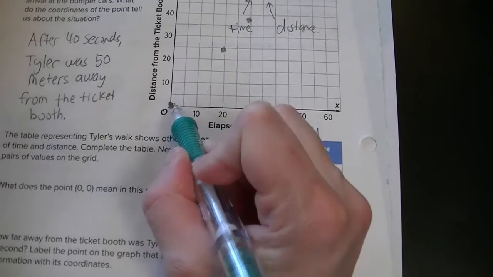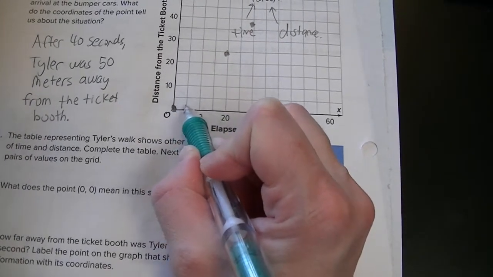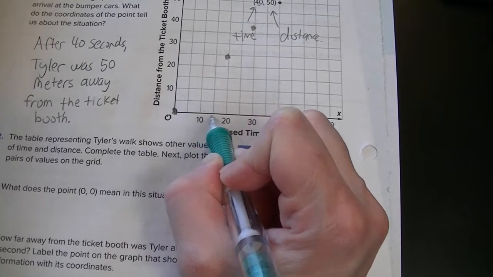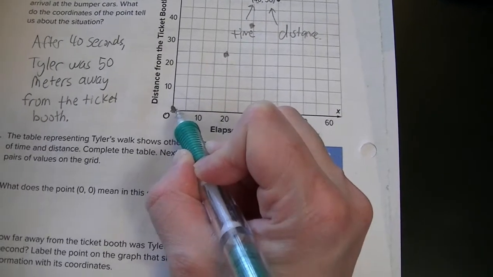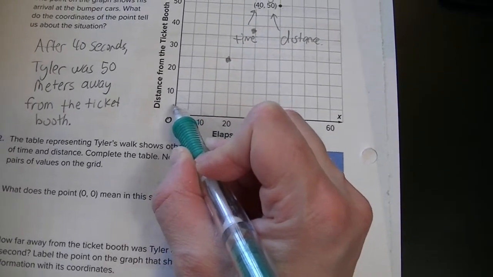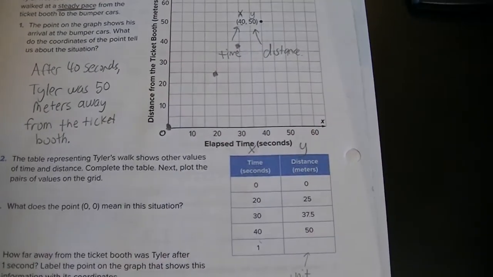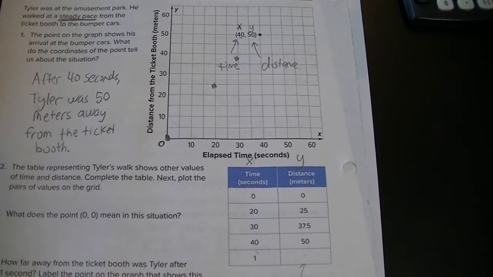Okay, and I can't really tell where 1 would be right there. I know this would be 5 because the intervals that we're jumping by are 5s. So 1 would be like right there, but it's hard to tell what the corresponding y value would be. So folks, let's go ahead and find the unit rate, okay?